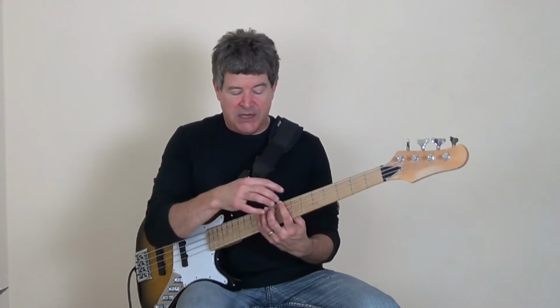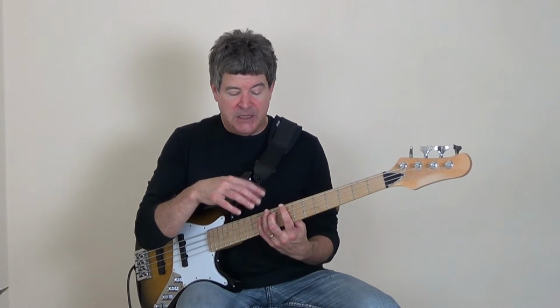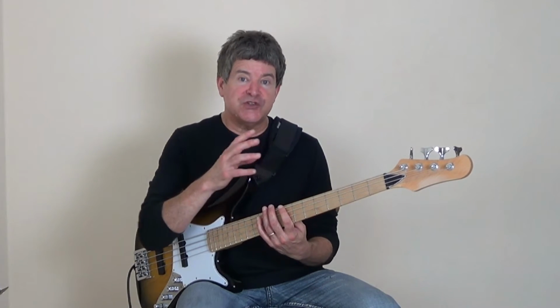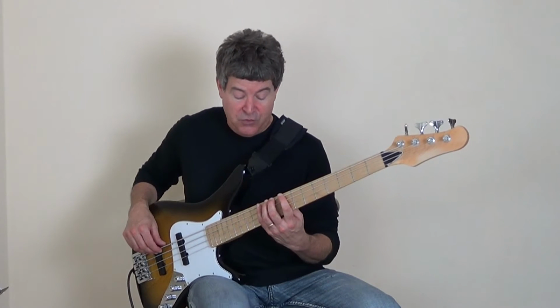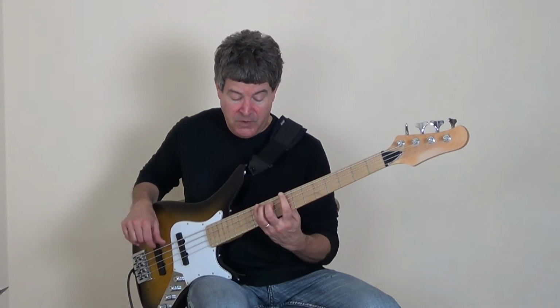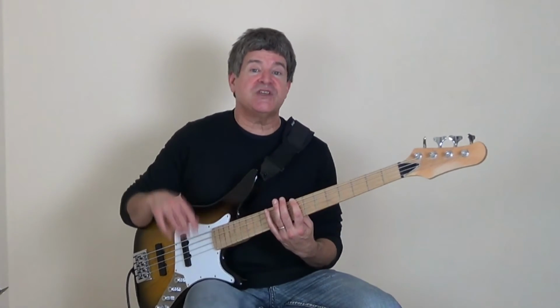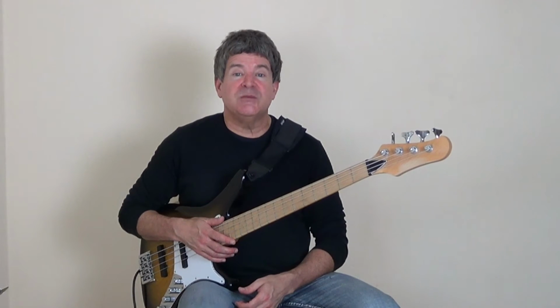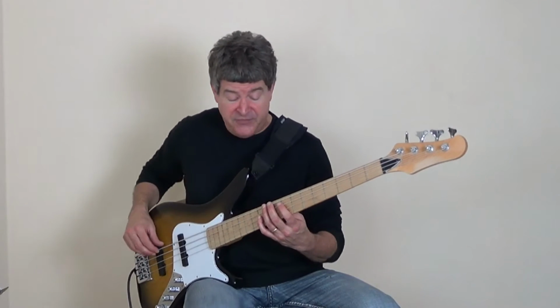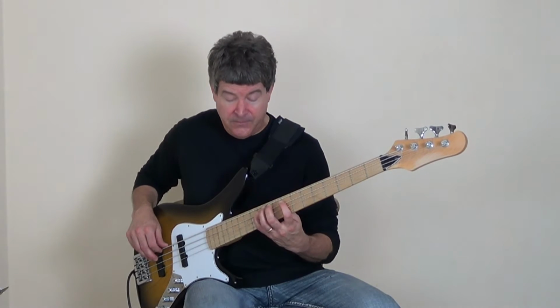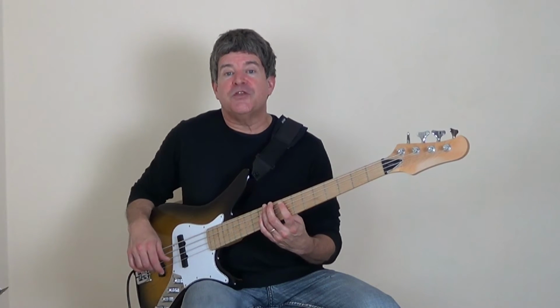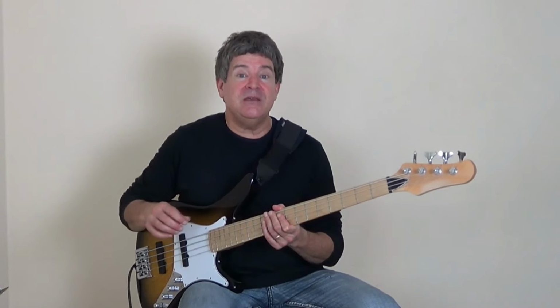So as I go up the scale, I start on the root. The first chord is going to be a minor 7th chord, so I want to call that 1 minor 7th. The second chord is going to be called 2 minor 7 flat 5. The third chord is flat 3 major 7.